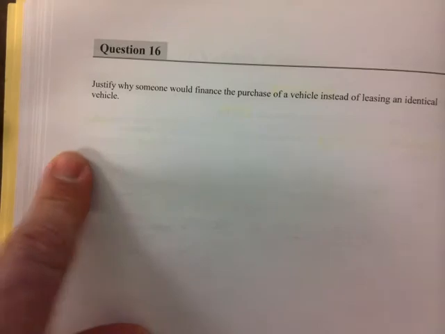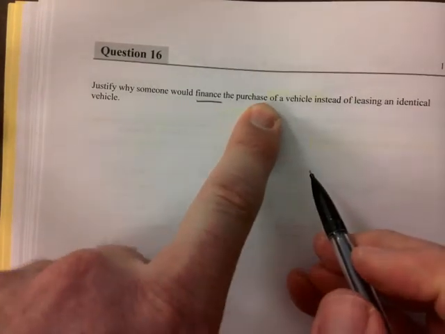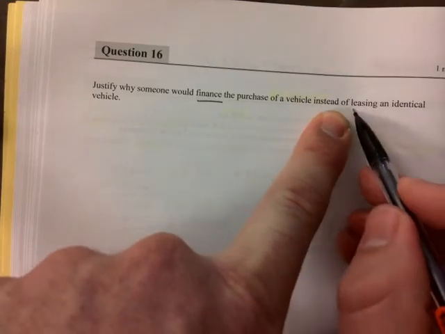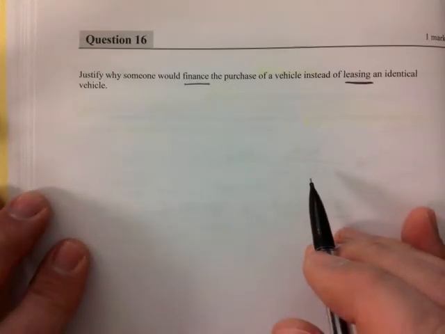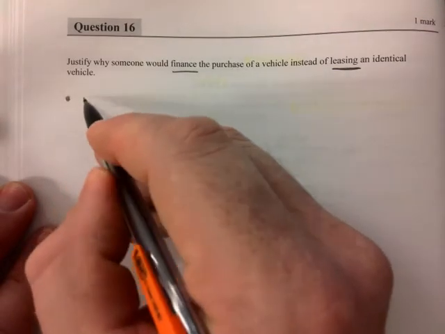Easy peasy, this one. Justify why someone should finance the purchase of a vehicle instead of leasing. So you want to justify, right?